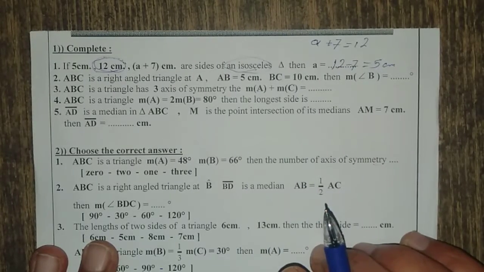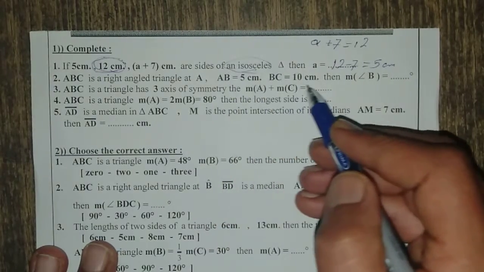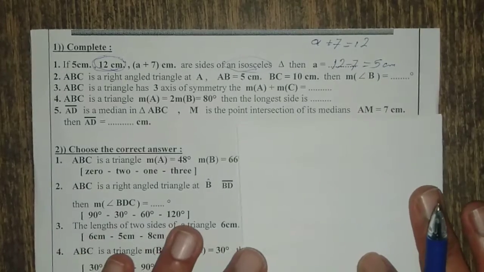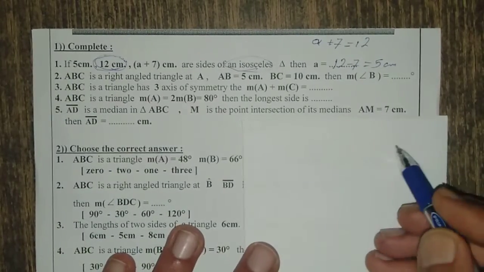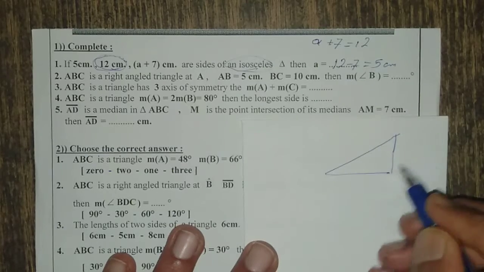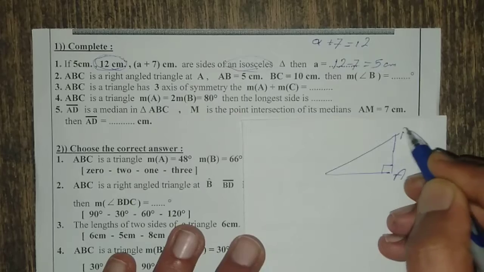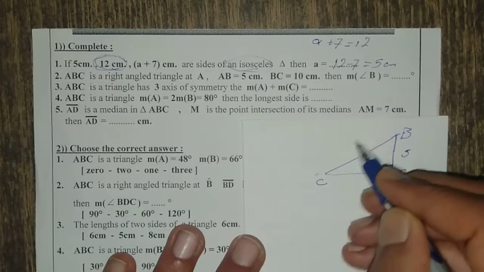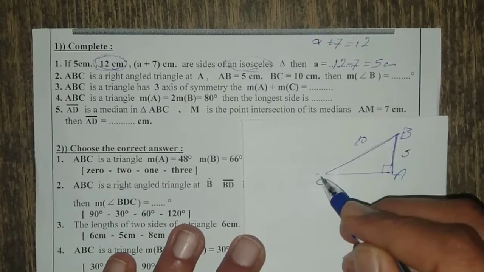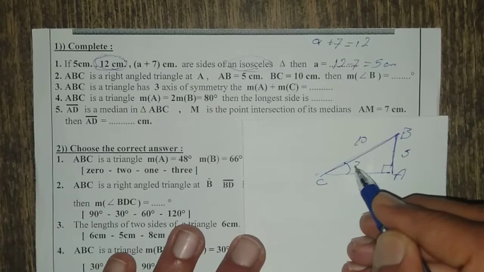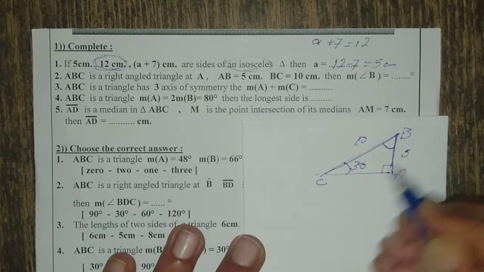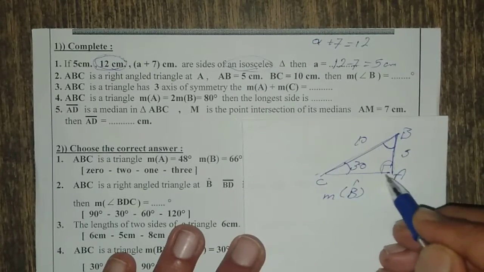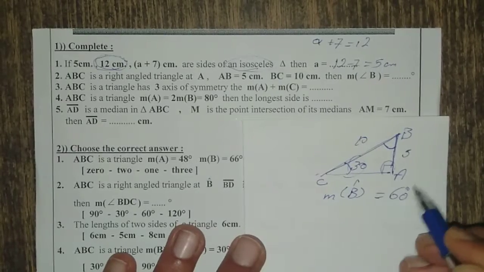ABC is right angled at A. AB equals 5, BC equals 10, then measure of angle B equals. We answered this before by XYZ. The triangle ABC, A is right. AB equals 5 cm, BC equals 10, AB is half the length of the hypotenuse, so measure of angle C equals 30. This means measure of angle B equals 180 minus 90 plus 30 equals 60 degrees.